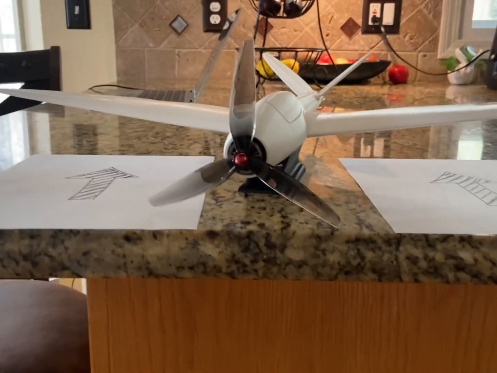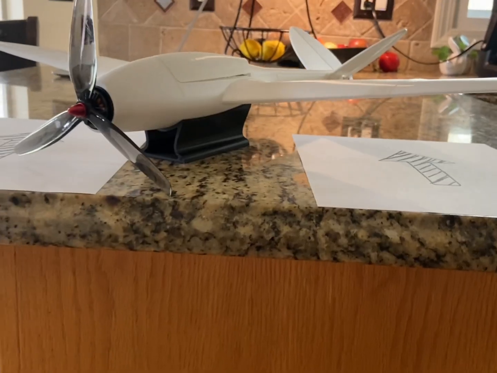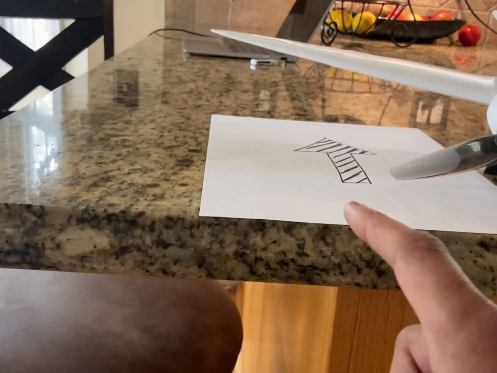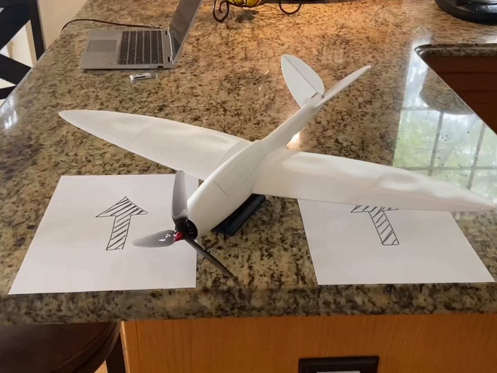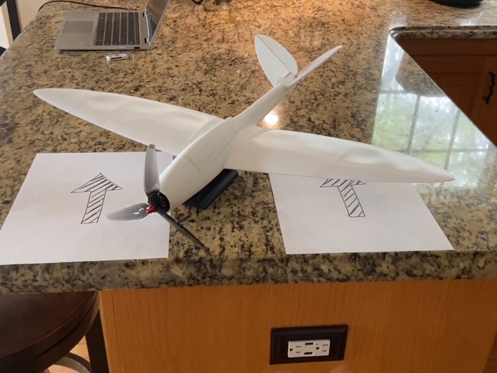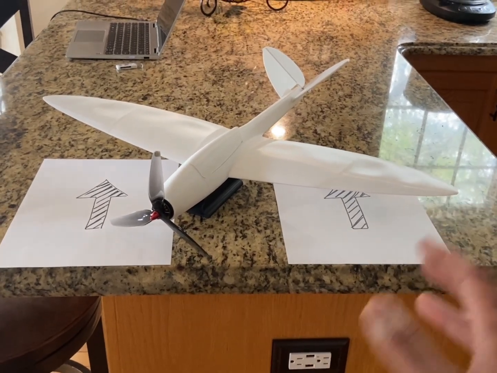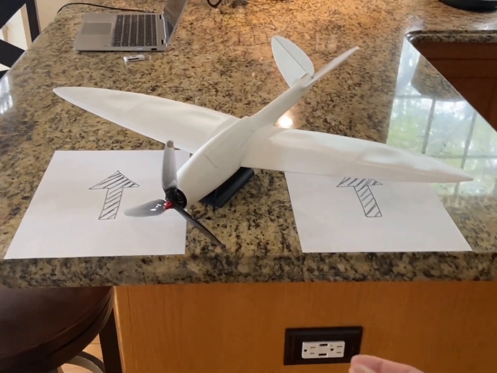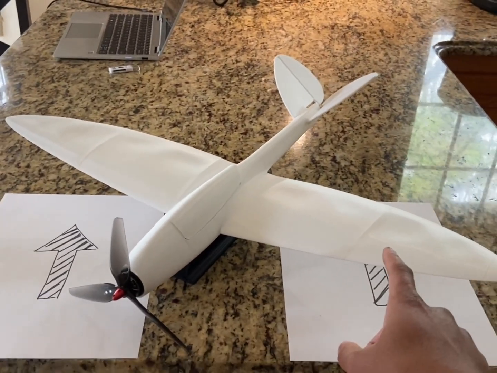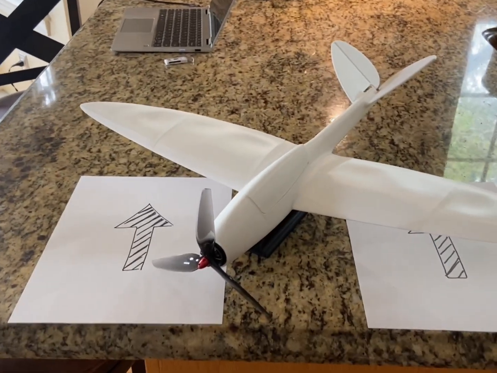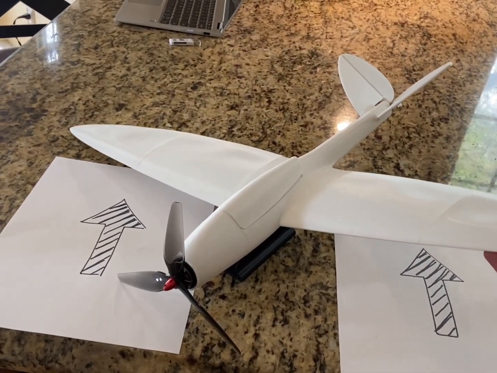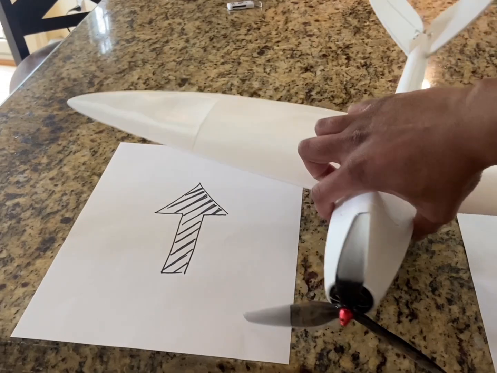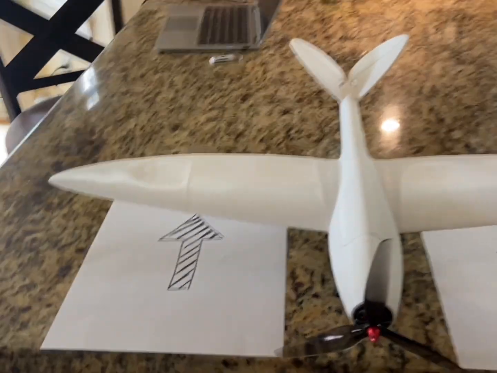What the dihedral ends up creating is a higher angle of attack on the outboard wing and a lower one on the inboard wing. Lift produced by a wing is directly proportional to the angle of attack until you reach the stall angle, and then it drops off. So what this ends up creating is higher lift on the outboard wing than on the inboard wing. That creates a rolling moment, and the plane begins to roll in the same direction that you yaw. Effectively, yaw control and your roll are linked.